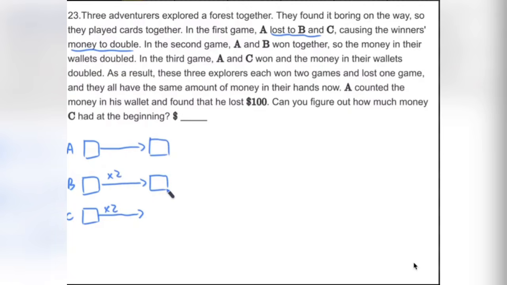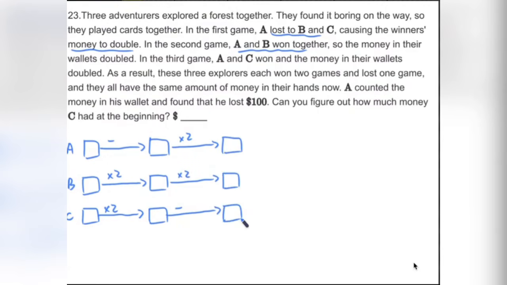Then in the second game, A and B won together. So the money in their wallets double. Okay, so here let's have a look. A double, B double. Okay, which means C lost something. Okay, minus minus. Then in the third part, A and C won the money.